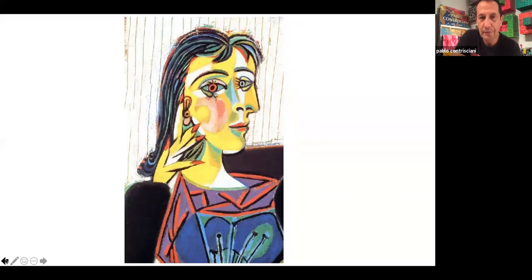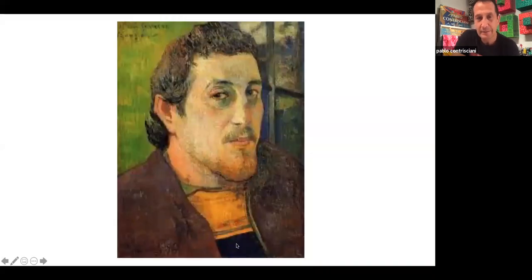Now, this is Paul Gauguin. Paul Gauguin, the same area as Van Gogh, the same years. You see, it's about the colors. He combined different colors in the face. He exaggerated the colors, like the green here, more or less like the portrait we are going to make.